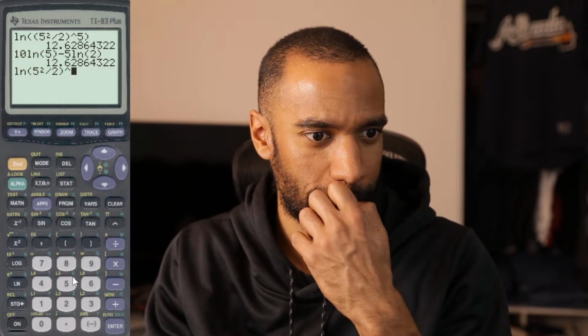Now let's try 10 times natural log of 5 minus 5 times natural log of 2. Let's make sure that it's the same value there. Okay, so we get that same number, right? Now, the last thing on this is, let's say that I wrote natural log of 5 squared over 2 raised to the 5th power. Here's where the difference is, and here's where it gets a little interesting. This isn't going to be the same number.